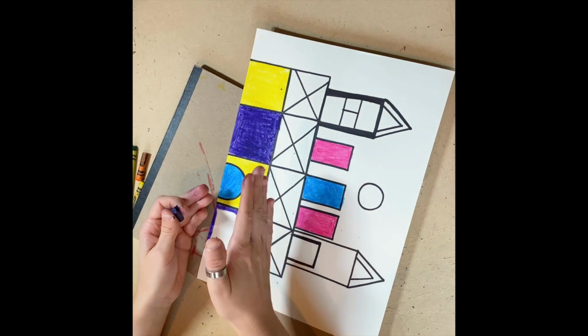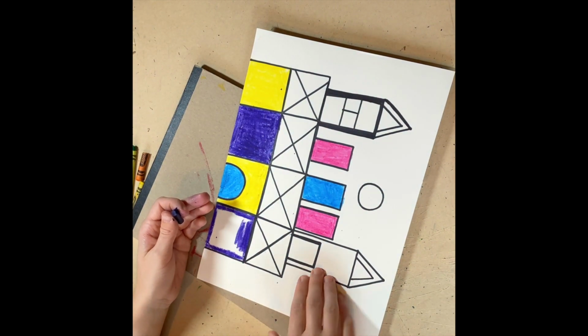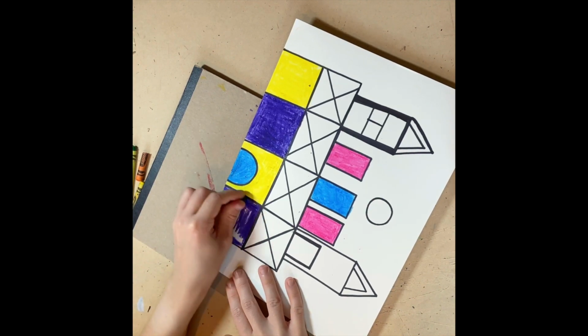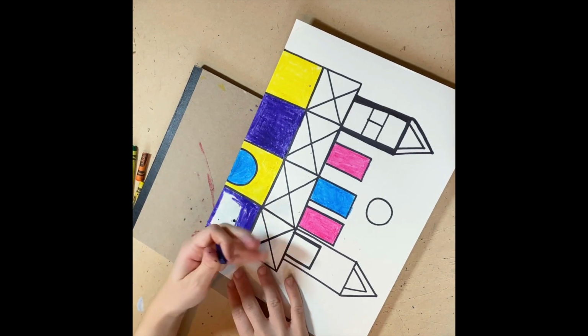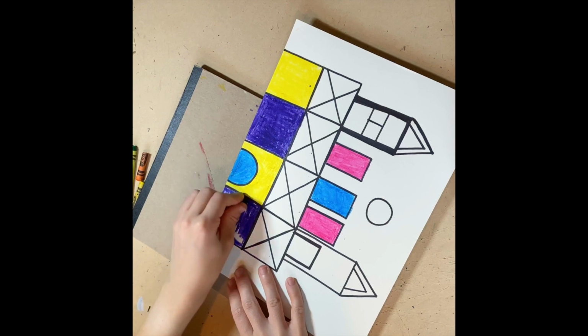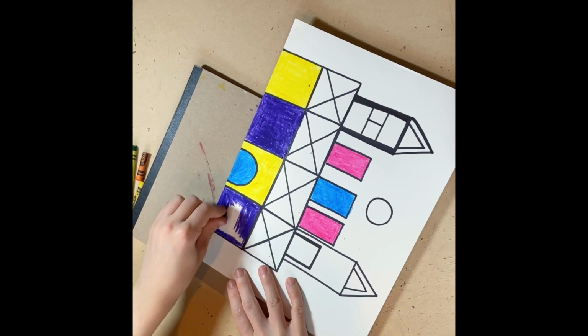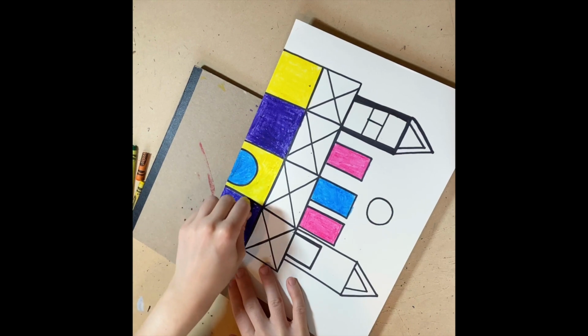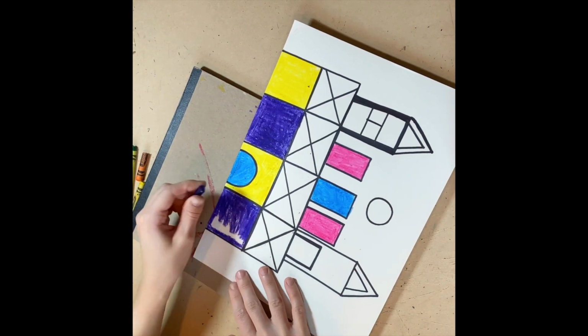Now I'm going to color the buildings and the second layer off camera to just show what patterns that you can create. I also don't want you just copying my pattern design work.